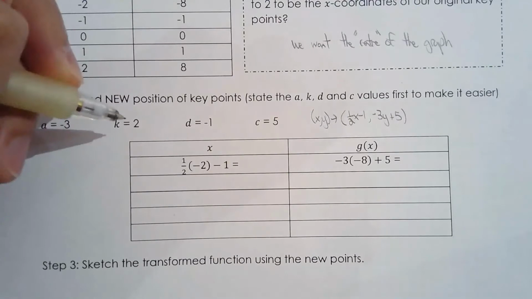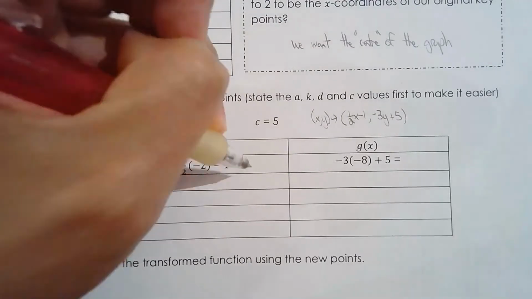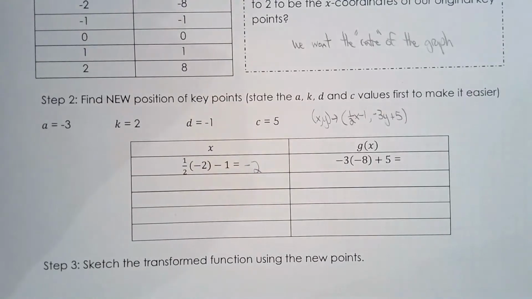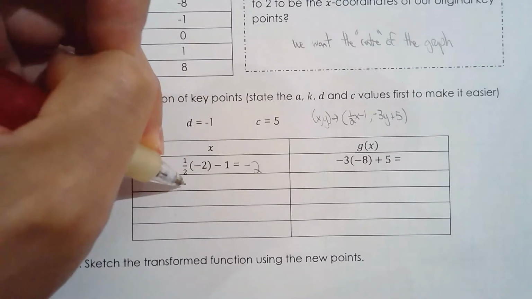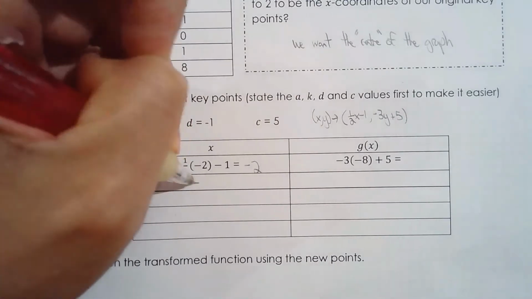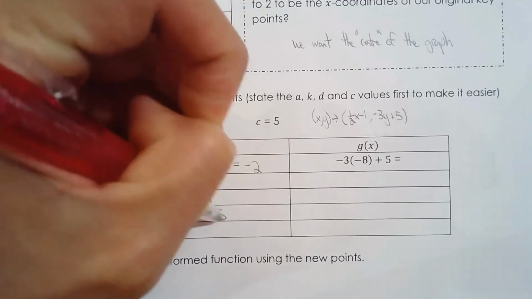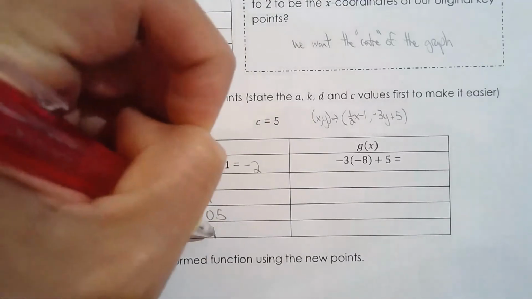Let's see, -2, so -1, -1 minus 1 is -2. And then -1: -half, -1.5, -1, -1/2, and oops, that's 0.